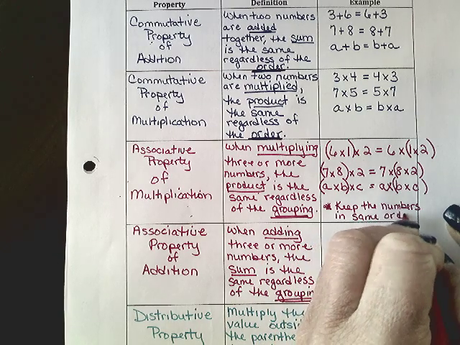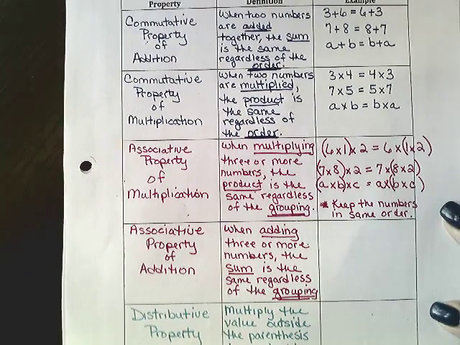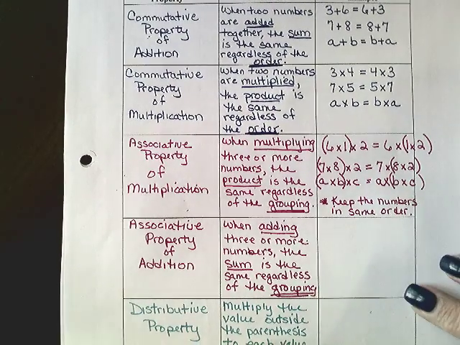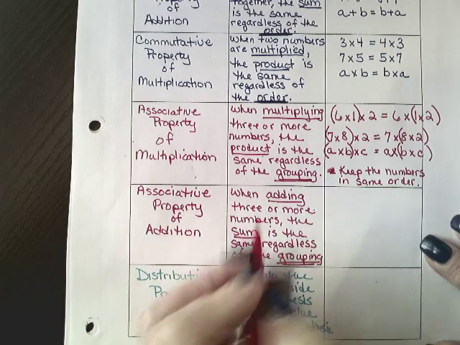The only thing that changes are the parentheses. That's the only thing that changes, the parentheses.